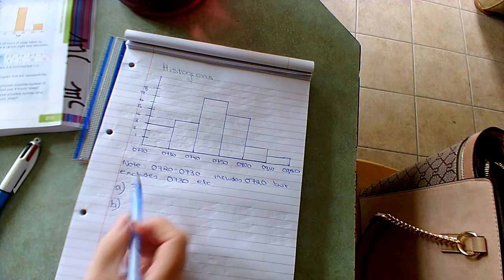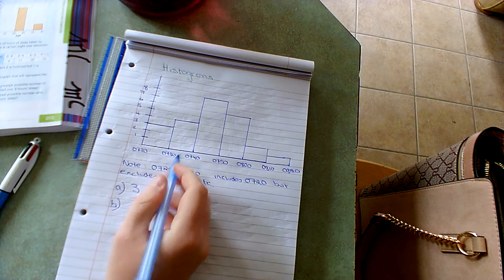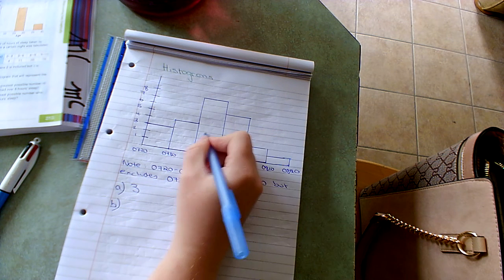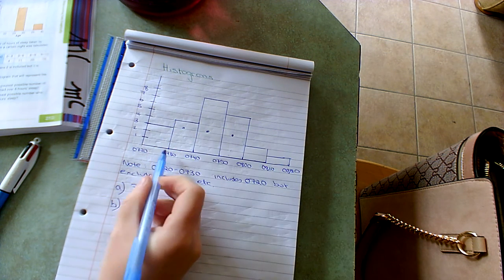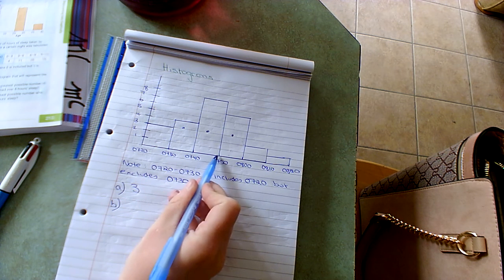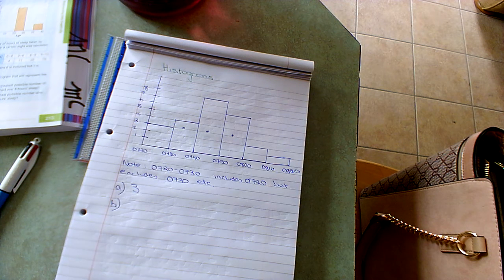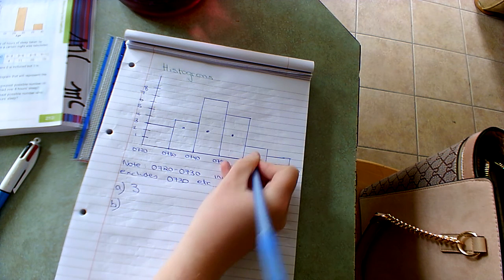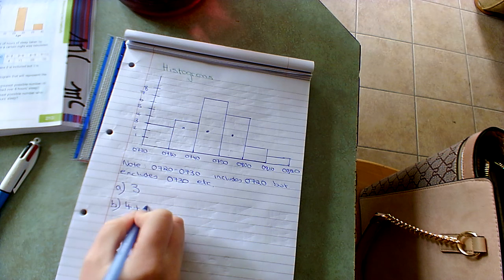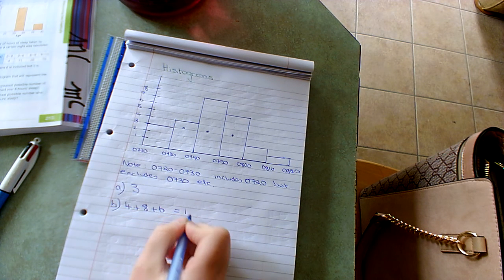Okay, so at or after 7:30 is these people, but before 8 o'clock, so I'm going to be including this bar, and this bar, because they arrive from 7:30 to 20 to 8, 20 to 8 to 10 to 8, and 10 to 8 to 8 o'clock, but there's no one there at 8 o'clock. If you were there at 8 o'clock, you're in this bar. So what I have then is 4 plus 8 plus 6.